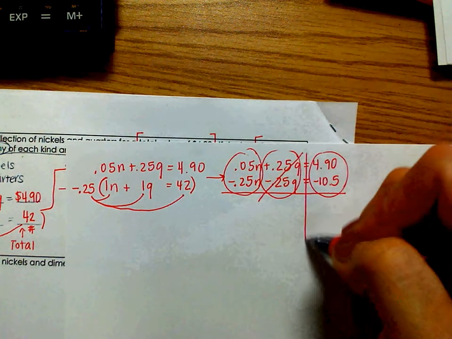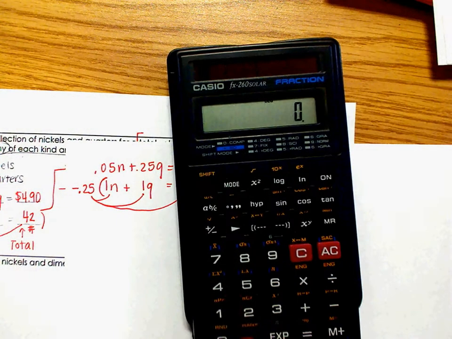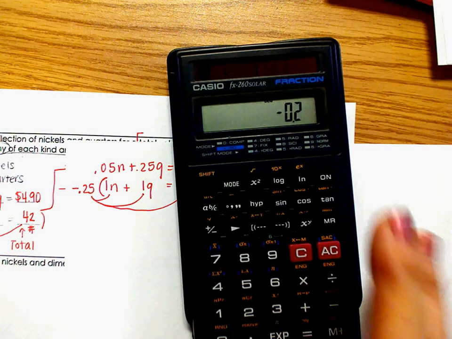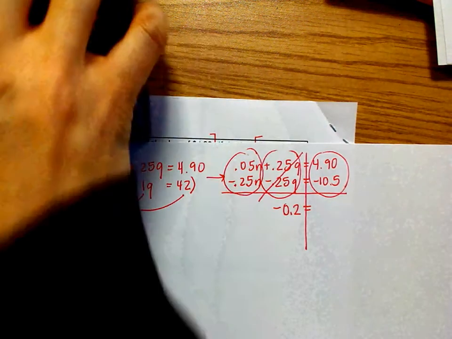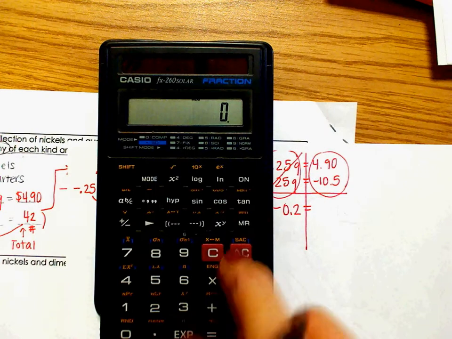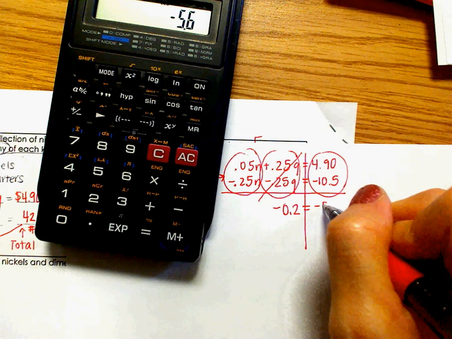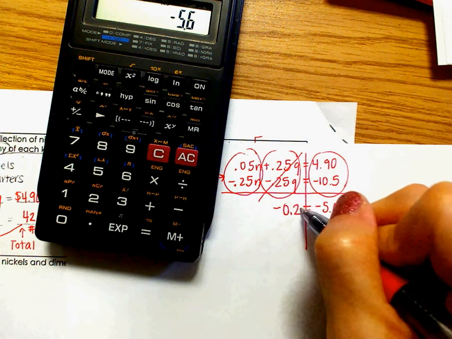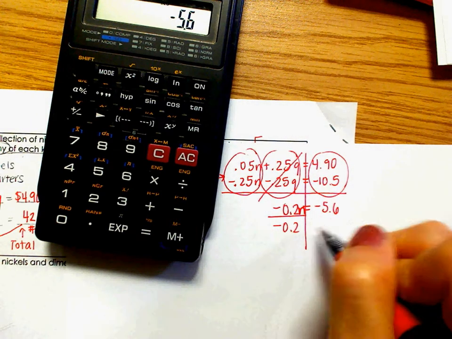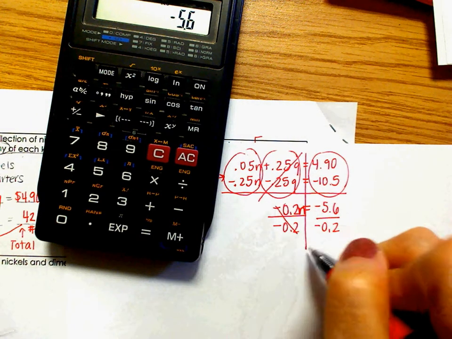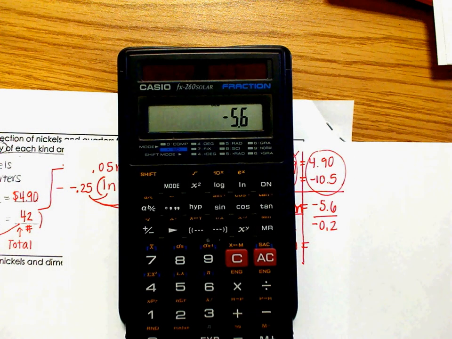Okay, so I'm going to do 0.05 minus 0.25. 0.05 minus 0.25 equals negative 0.2, 0.2 if you want. And then 4.9 minus 10.5 equals negative 5.6. Oh, and look what I did. I did what some of you do. I forgot to write my n. And divide by negative 0.2, divide by negative 0.2. So n equals, uh-oh, what happened? Let's see. Okay.